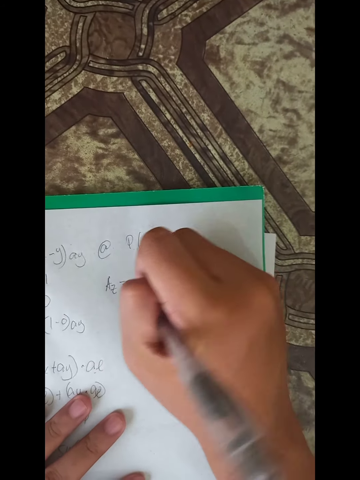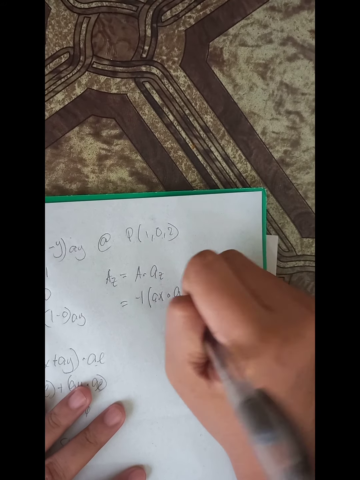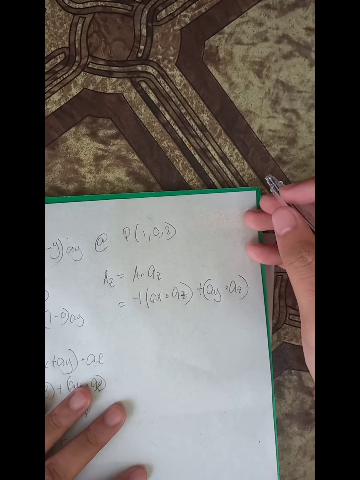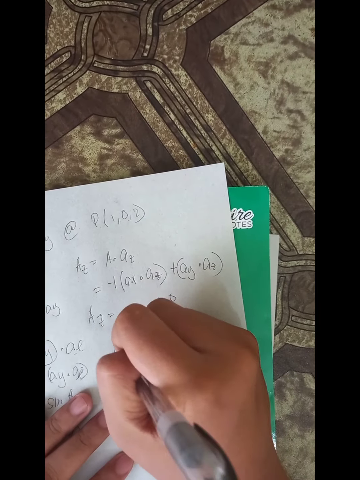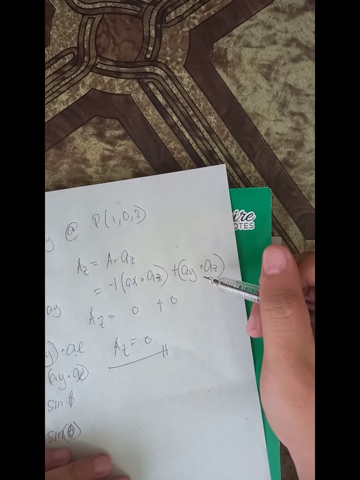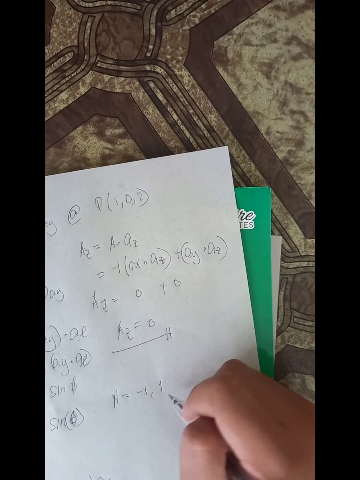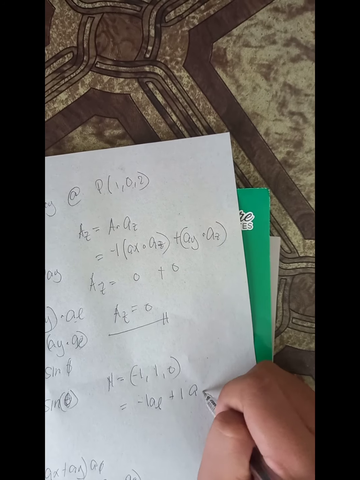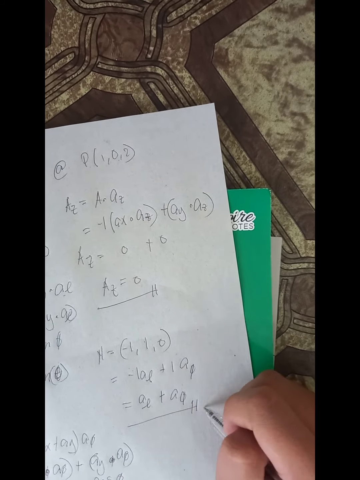Next step is we have to get the value of z. Same method, but the value in the table is 0, so the value of AZ is 0. So the cylindrical form is negative 1, 1, 0, or negative 1 A rho plus A phi.